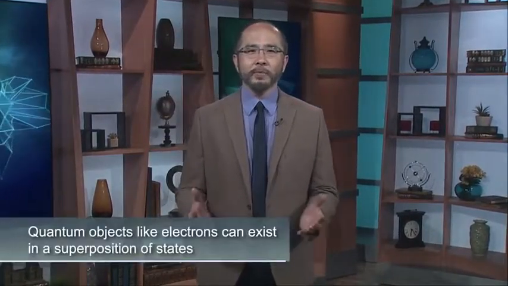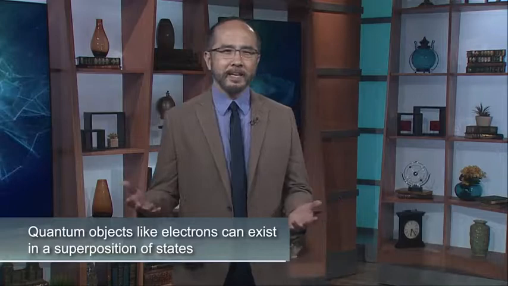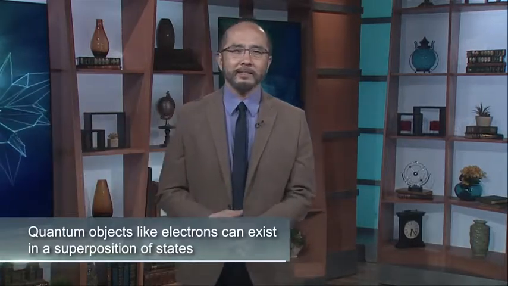Quantum mechanics is really strange. It says some weird things about the nature of the universe. For instance, it says that quantum objects like electrons can exist in a superposition of states. Deep ideas from linear algebra underlie this strangeness.